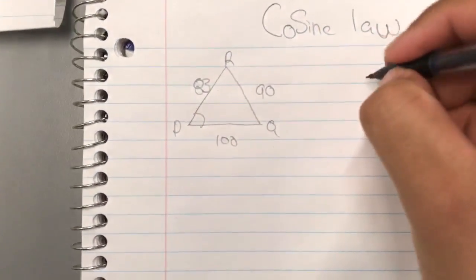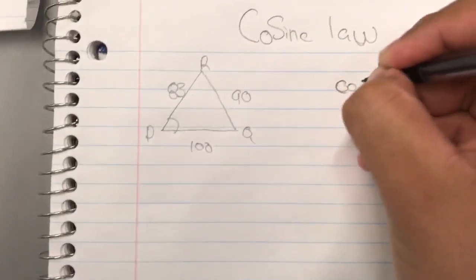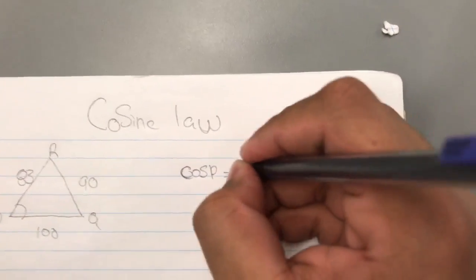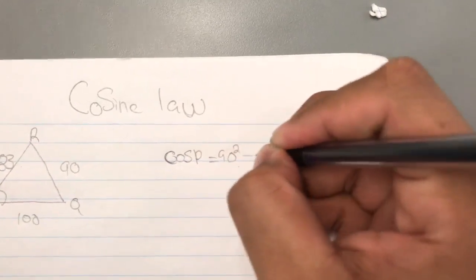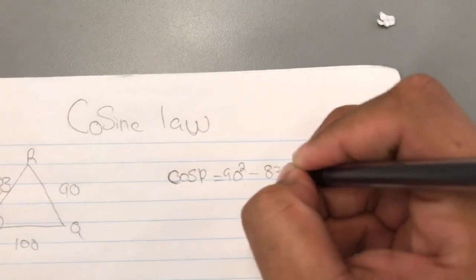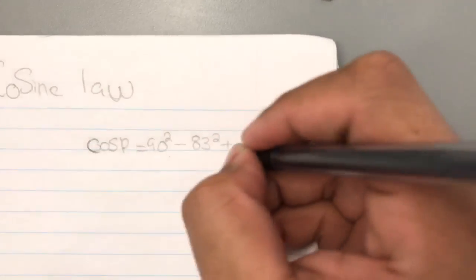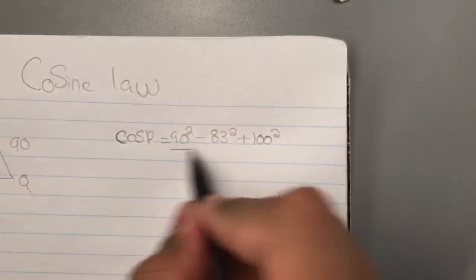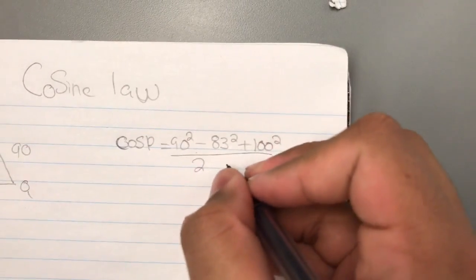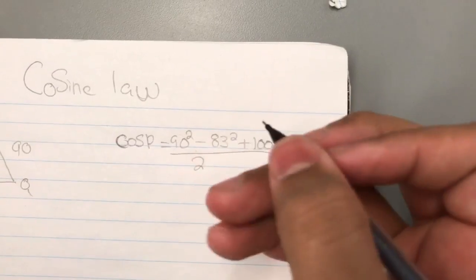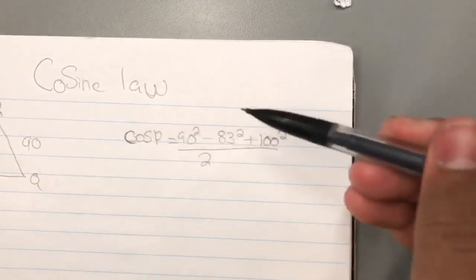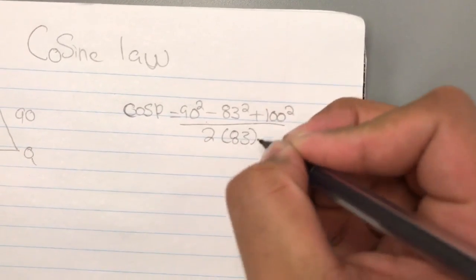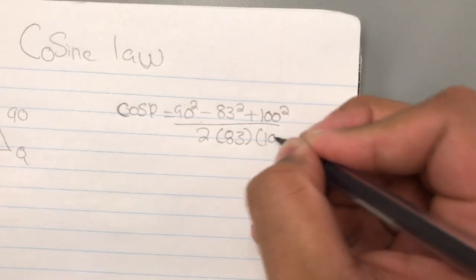So what we need to use here is the cosine law. So let's get started writing it. Cos P equals, so now we take the angle, 90 squared minus 83 squared plus we have our other angle R, 100 squared. And under it, you do 2, and we put our AB, or in this case, it's our P and Q. So we put 83, and we put 100.